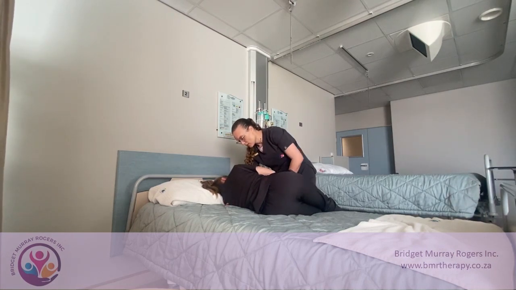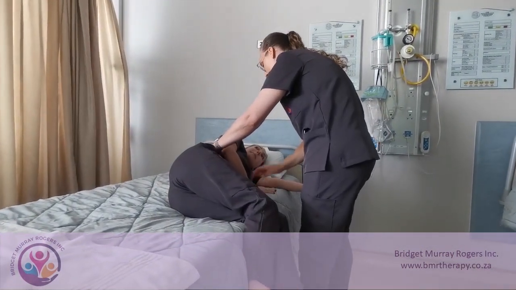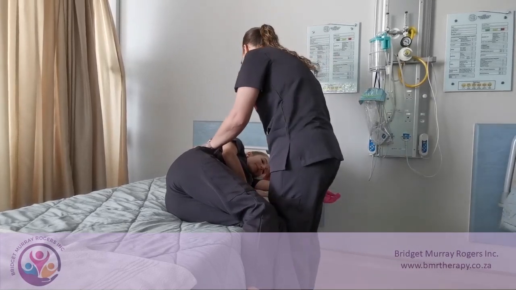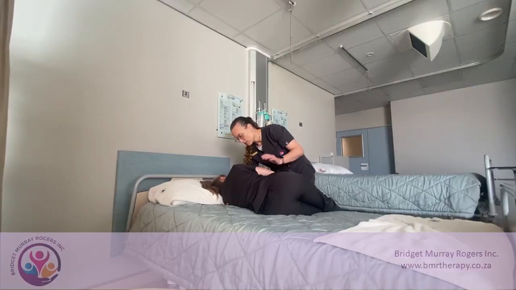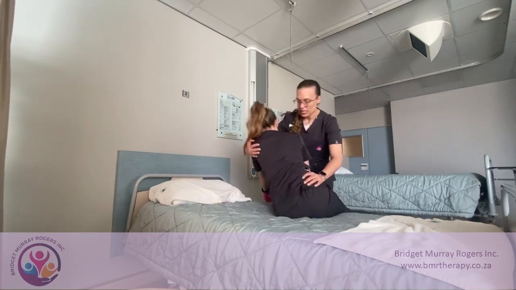The therapist then encourages the patient to place their unaffected hand on the bed, using it to push themselves into a seated position, while the therapist's hands are placed on the patient's hip and under the opposite shoulder to assist, while avoiding pulling on the patient's neck.